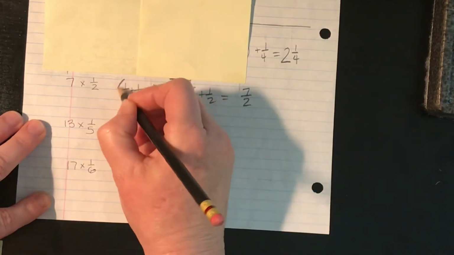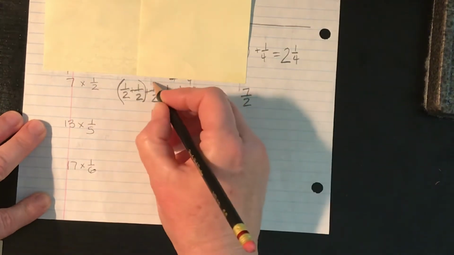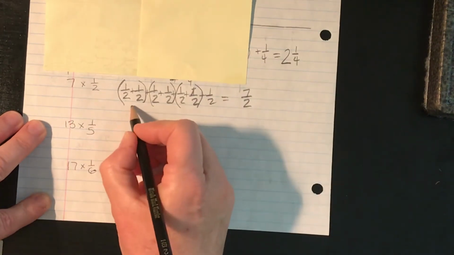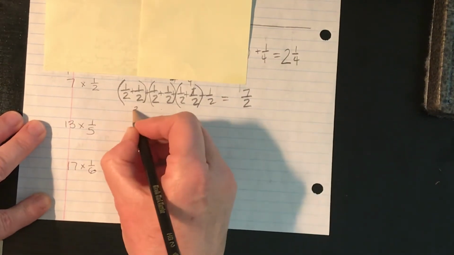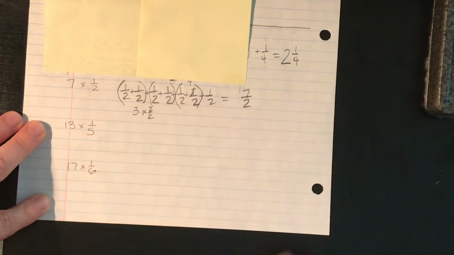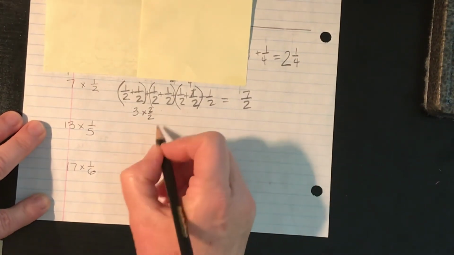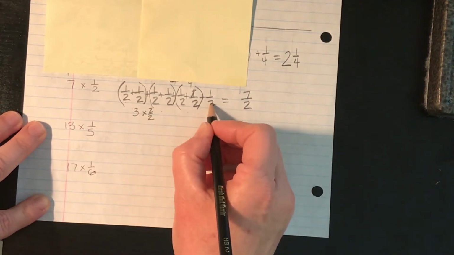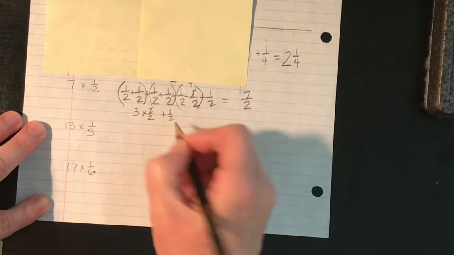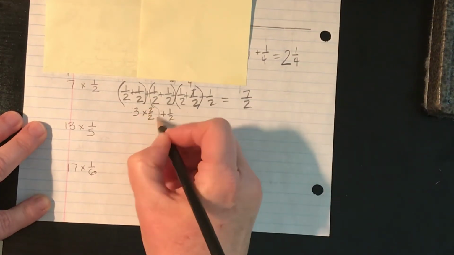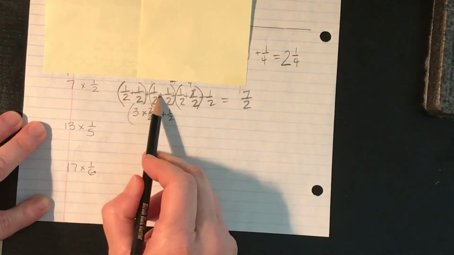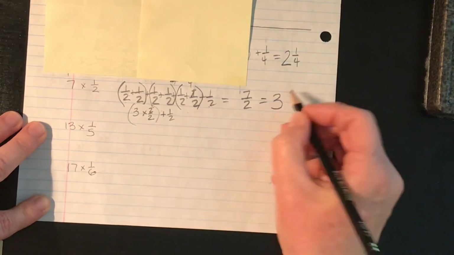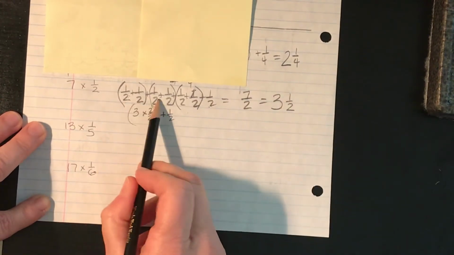And I know if I grouped them, there's 1 whole, 2 wholes, 3 wholes. 1, 2, 3. That's 3 wholes, 3 2 halves. But I still have that extra half that I have to add on. So really what I've got going on right here is 3 wholes. 1, 2, 3. 3 wholes with 1 extra half. Do you see how that worked?